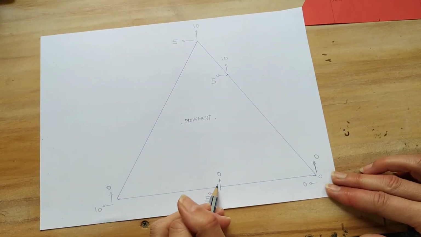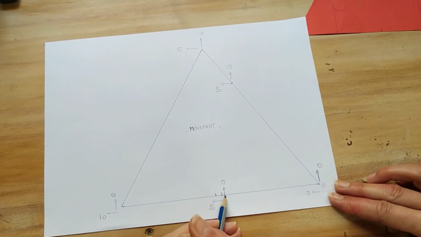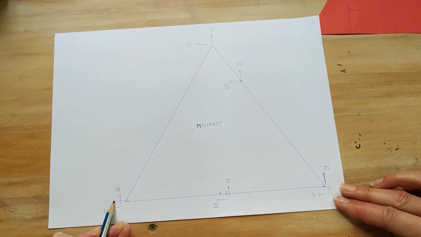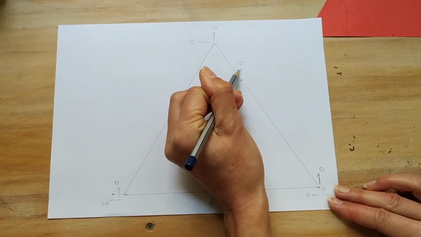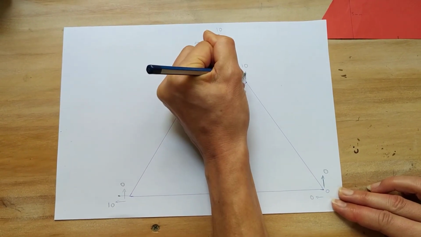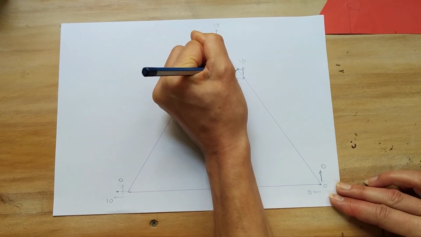So if I had my ruler, I would know that my notch will move 5 millimeter here. Then I will know that my point will move 10 millimeter here. Then continuing to that point, I will know that it will go up 10 millimeter and out 5 millimeter. So if I was to draw it, my notch would probably be around here.